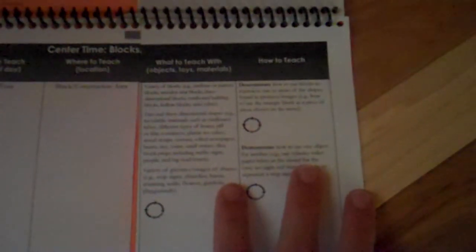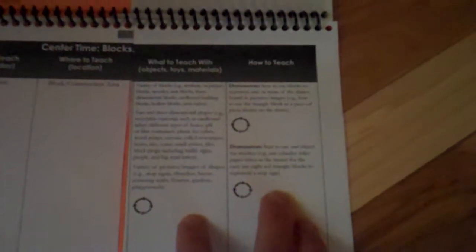So if I want to teach attributes of shape at center time in the block area, I can come up with something different in terms of materials, maybe something like puppets, and then I can come up with my own strategy. The idea is that the app will allow the user to flip either sections, like in this instance, what to teach with and how to teach, or even flip the first three columns and make multiple sequences.